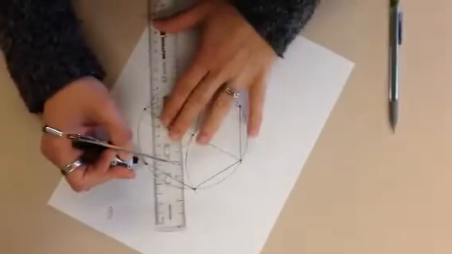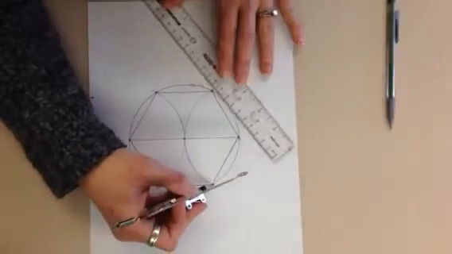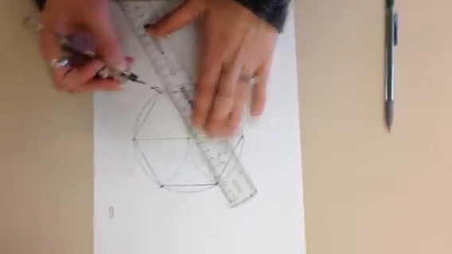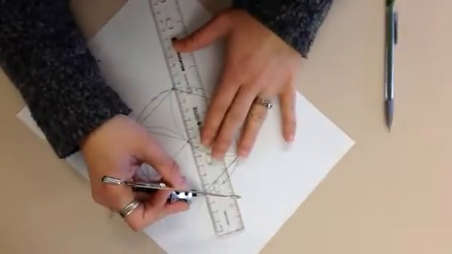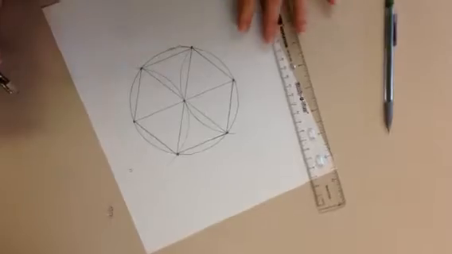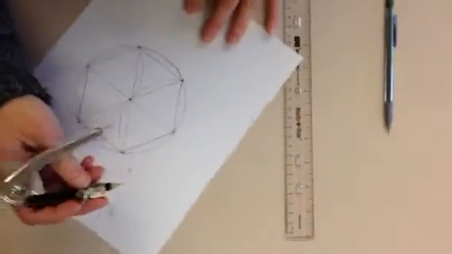With your hexagon, we're now also going to put in diagonals for the hexagon. So I'm going to be drawing from one point to the opposite vertex for the diagonals that have not been drawn in. Those diagonals, notice, are also diameters for your circle.